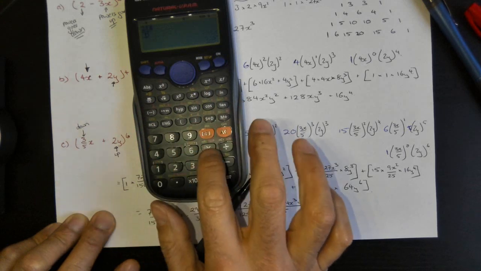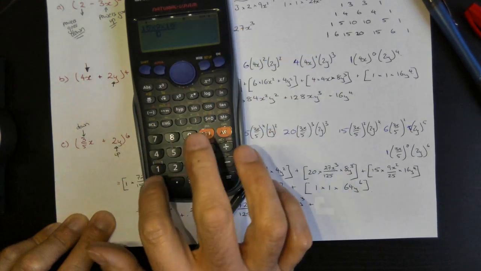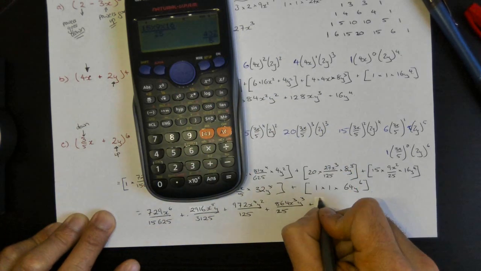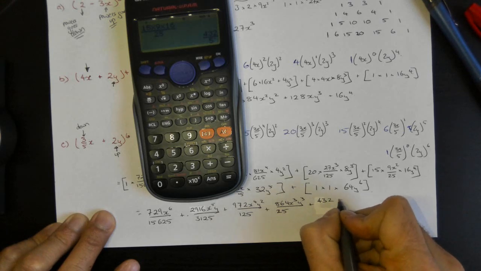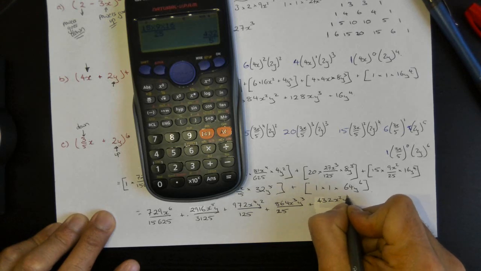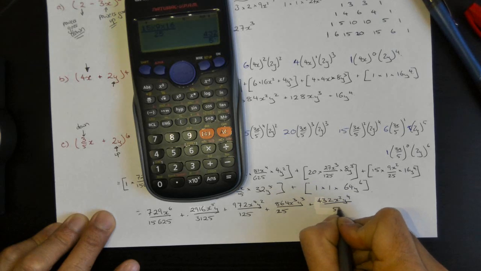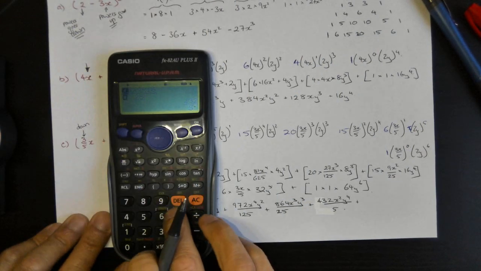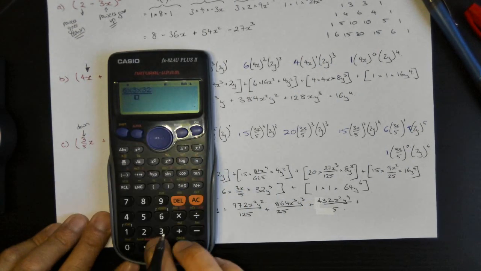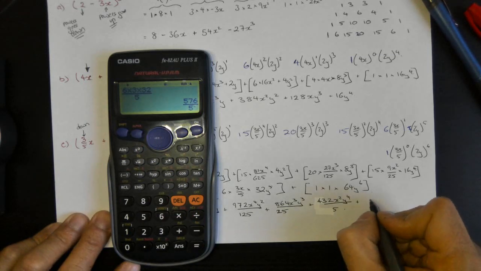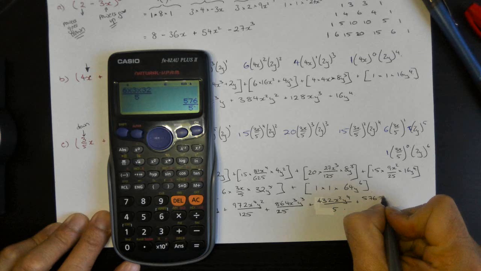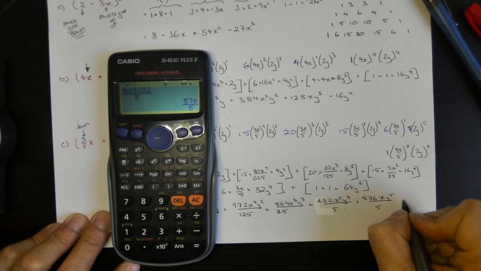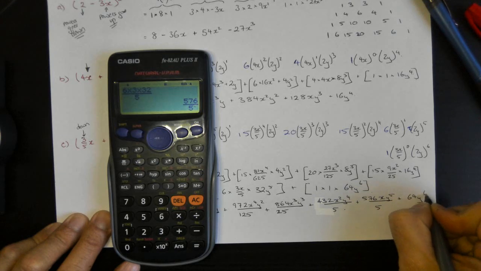So we get 15 times 9 times 16 over 25. So we get 432x squared y to the power 4 over 5. Okay. 6 times 3 times 32 over 5. We get 576x y to the power 5 over 5 plus 64y to the power of 6.